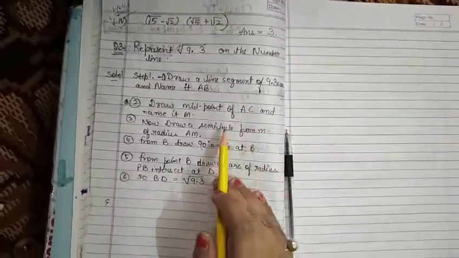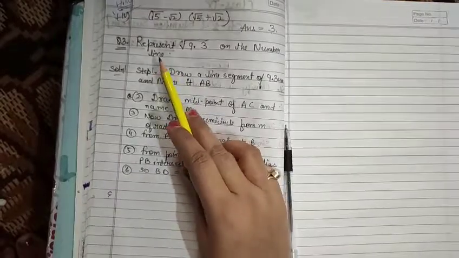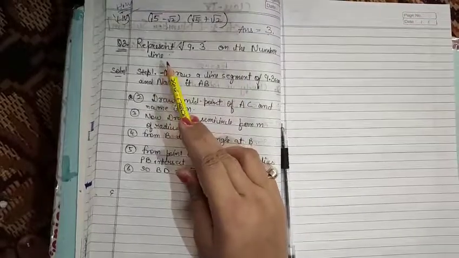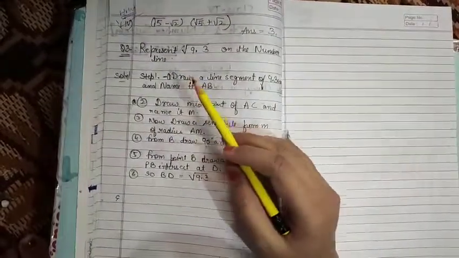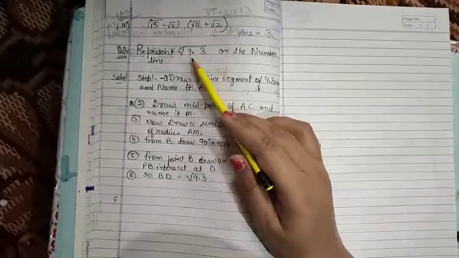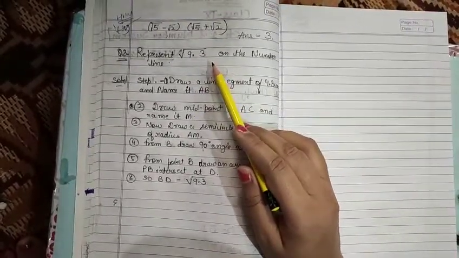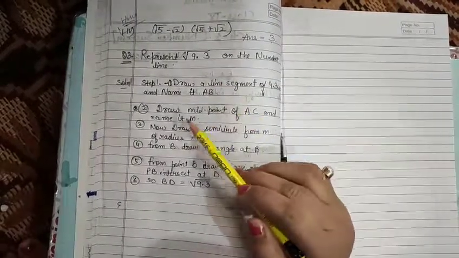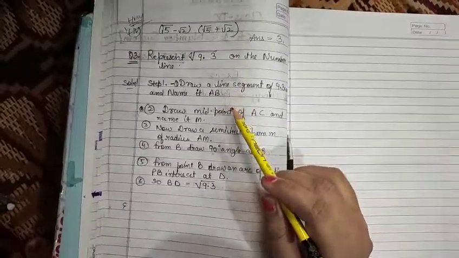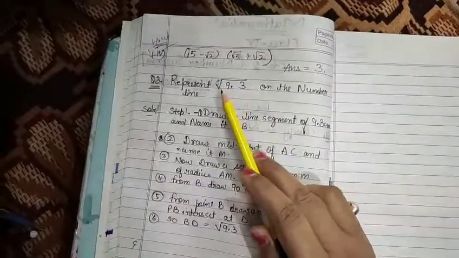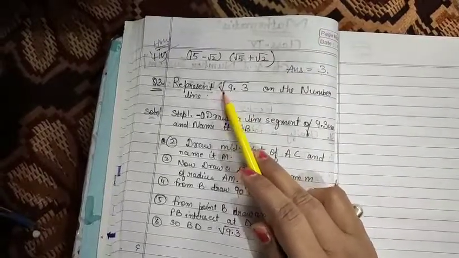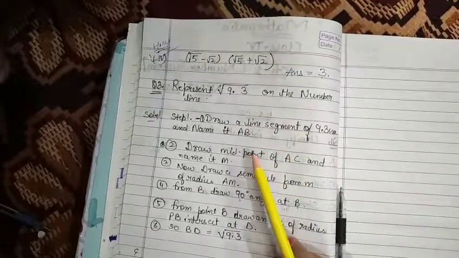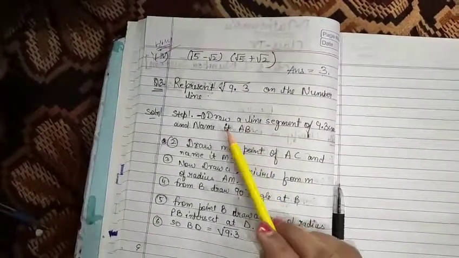So now let's proceed to our next question, that is represent under root 9.3 on the number line. Look, you have understood 2-3 questions for drawing or constructing irrational numbers on the number line like root 2, root 5, root 6. You know how to draw it. We have done in our previous exercises. Now we have to represent this type of irrational number, that is under root 9.3 on the number line. For this, I have written some steps. We will proceed with these steps.